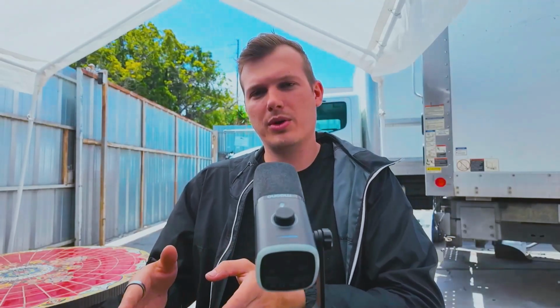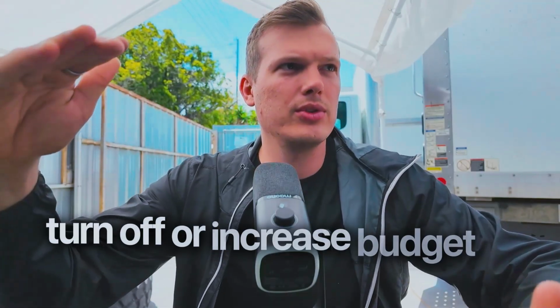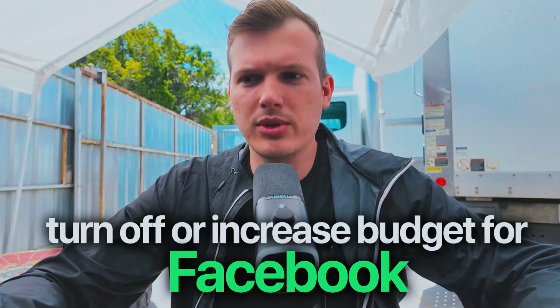So that means you cannot make a decision based on just 30 days of working with a certain marketing source. You have to do it minimum on 3 months, which is 90 days. You cannot make a decision to turn off or increase the budget for Facebook unless you check it for 3 months. Now, adjustment for seasonality and capacity.